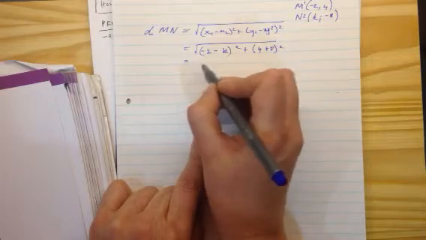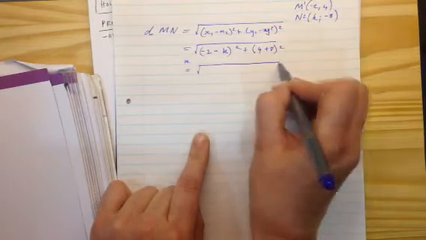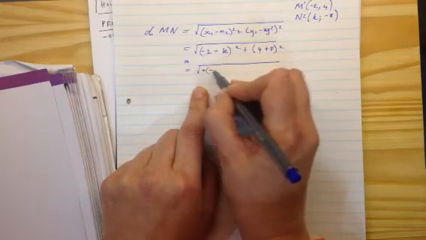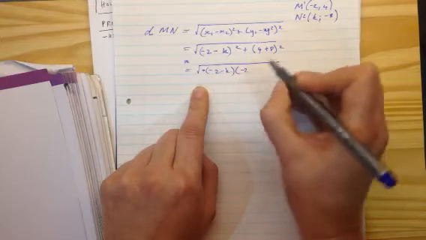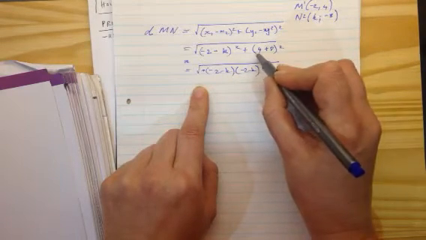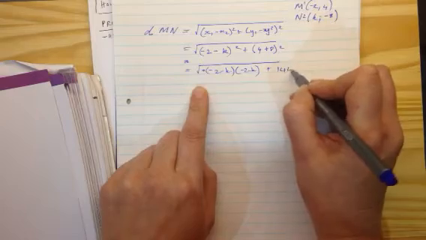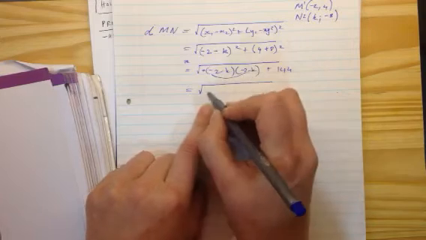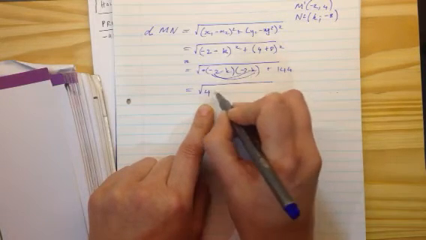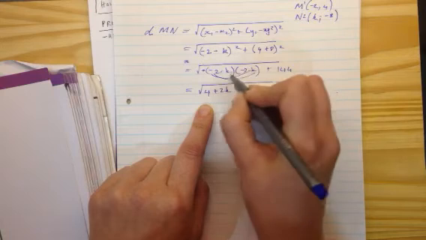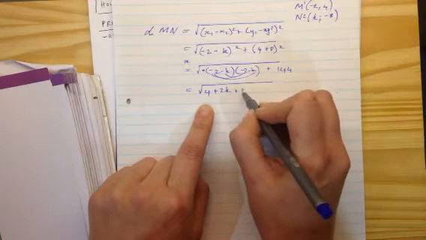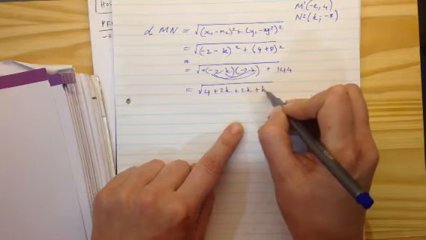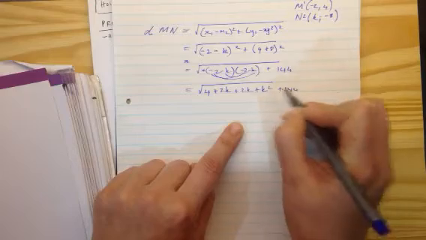So now I'm just going to simplify as far as possible. It's a bracket squared, so I have to multiply that bracket by itself. 12 squared, 144. So I've got to FOIL this out. -2 times -2 is 4, -2 times -k is plus 2k, minus k times -2 is plus 2k, and finally minus k times minus k is plus k squared, plus our 144.